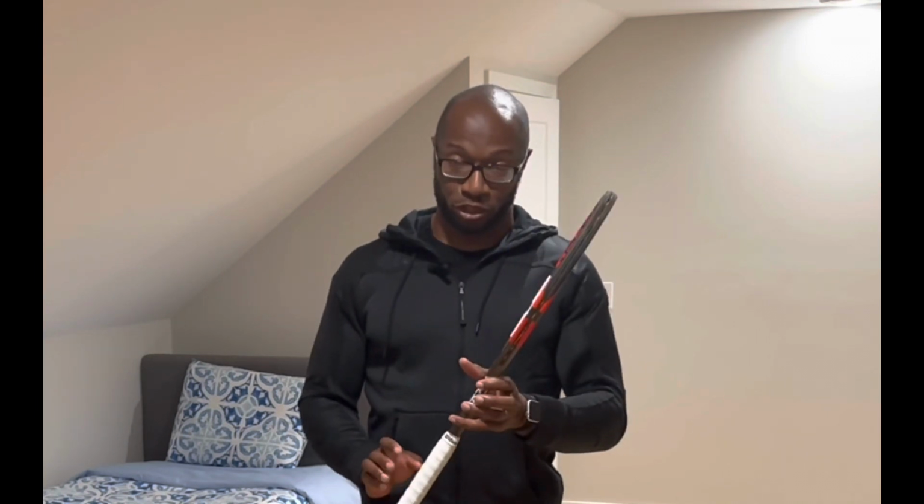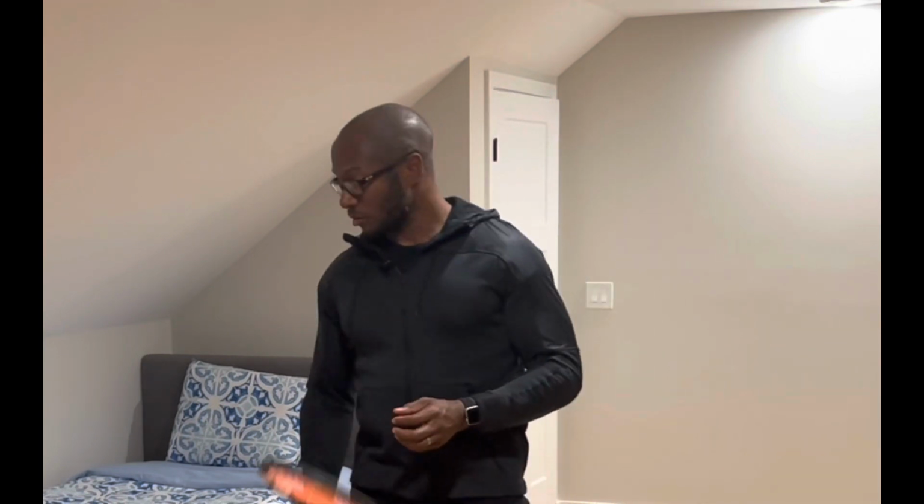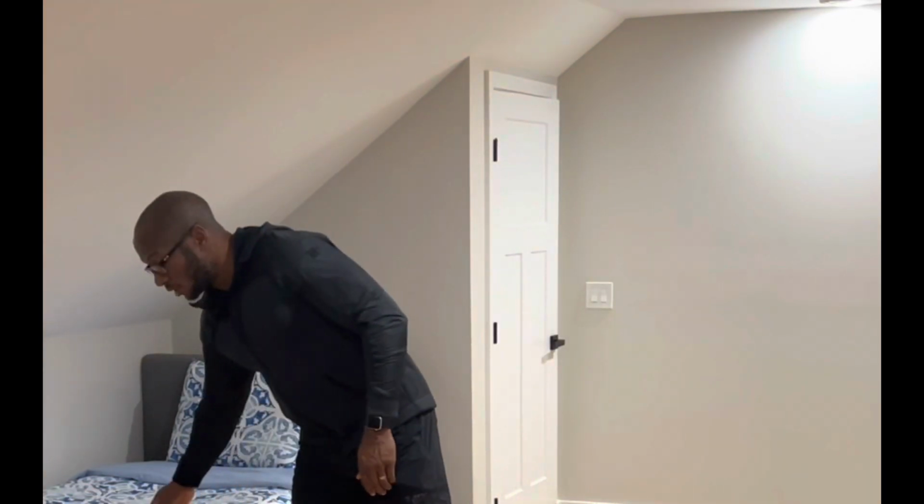I think this is, for those who are classic hitters, definitely a must try. I'm not going to do a full review just because I don't have the time, but I really like my first impressions with the Pure Strike VS. So that's it with the rackets.